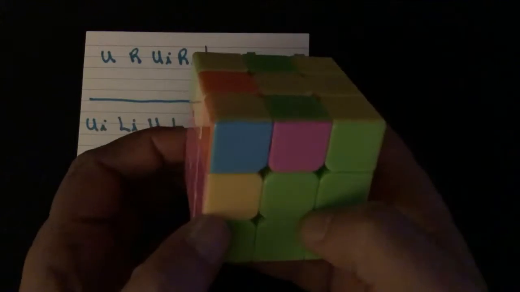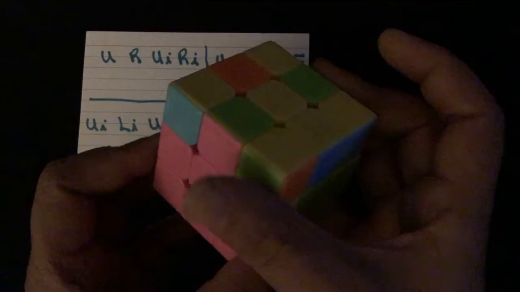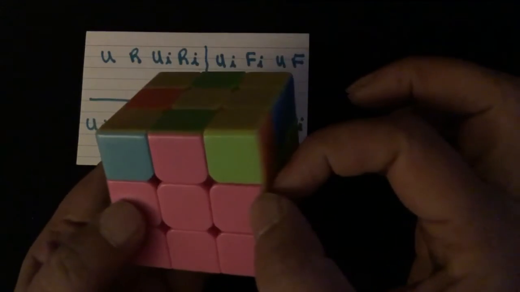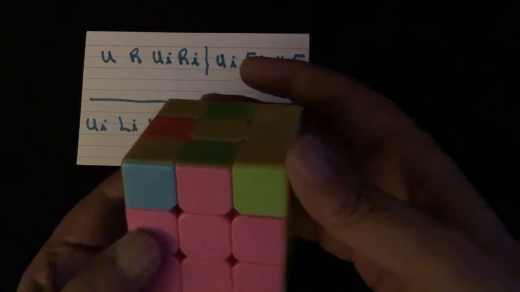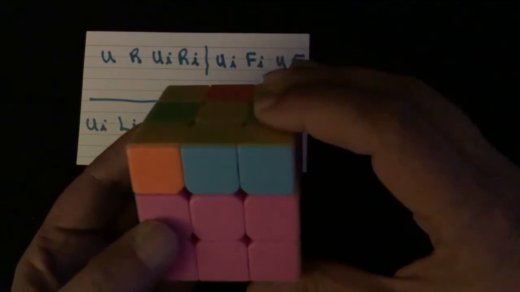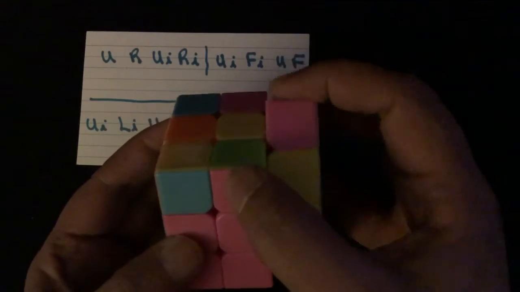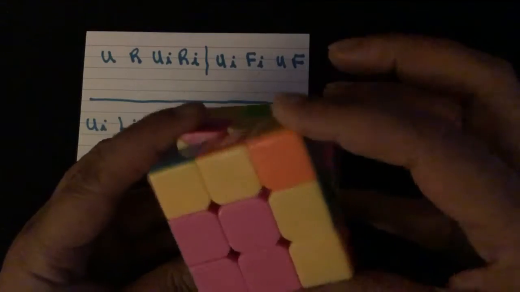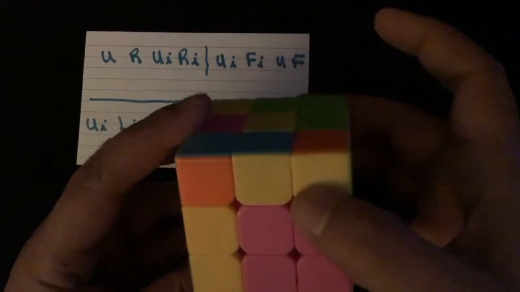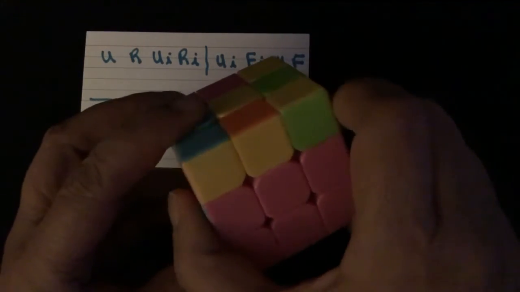Hopefully we still have a piece here, but another one popped up here. So I'm going to put this pink and line my pink up, and this piece is going to go here. So I'm going to use the same first algorithm here. So upper, right, upper inverse, right inverse, upper inverse, face inverse, upper, and then back face.